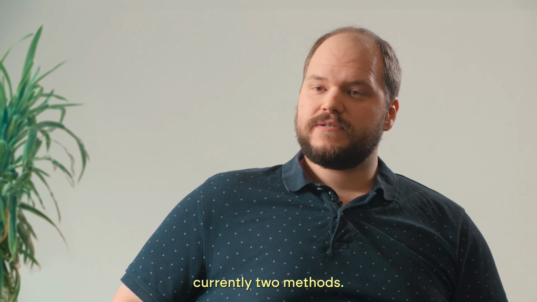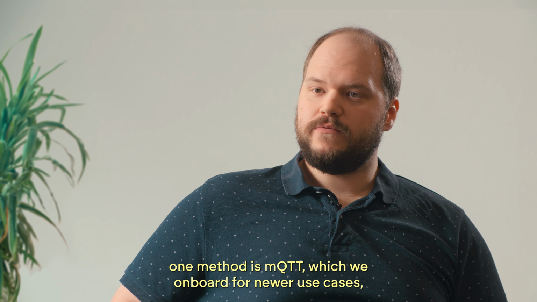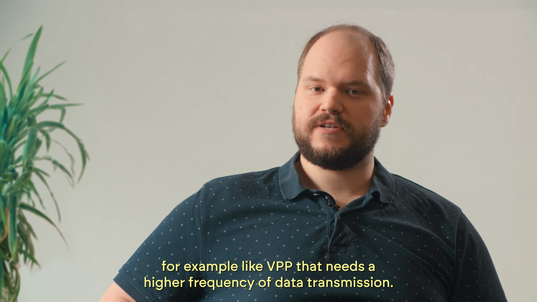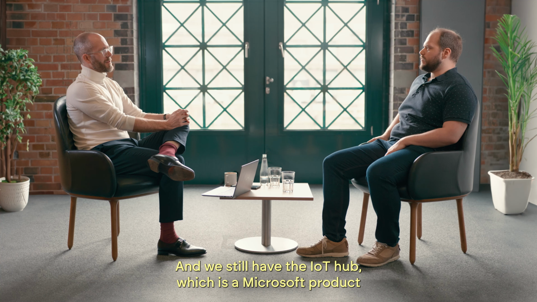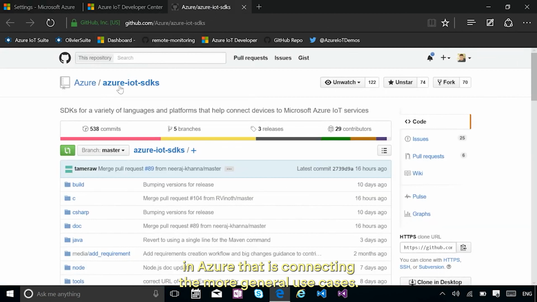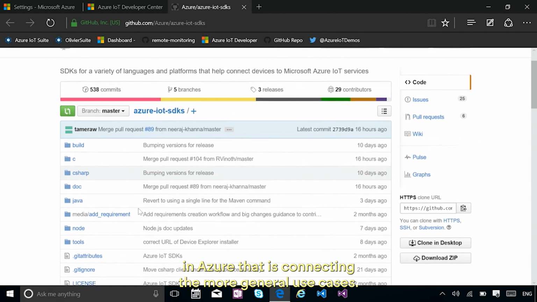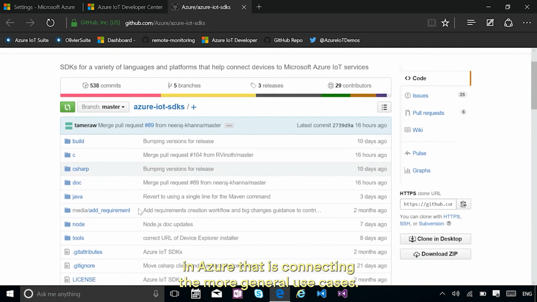Currently, two methods. Well, one method is MQTT, which we onboard for newer use cases, for example, like VPP, that needs a higher frequency of data transmission. And we still have the IoT Hub, which is a Microsoft product in Azure that is connecting the more general use cases, but we want to slowly migrate away.